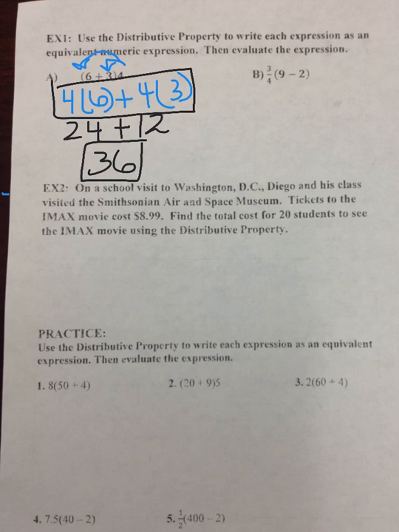All right, example B. We have 3/4 times the quantity 9 minus 2. So first step is to use the distributive property to write each expression as an equivalent numeric expression, then we'll evaluate. So I'm going to distribute the 3/4 to the 9 and the 3/4 to the -2. So when I rewrite this, it's going to be 3/4 times 9 minus 3/4 times 2. So this is my equivalent expression right here.